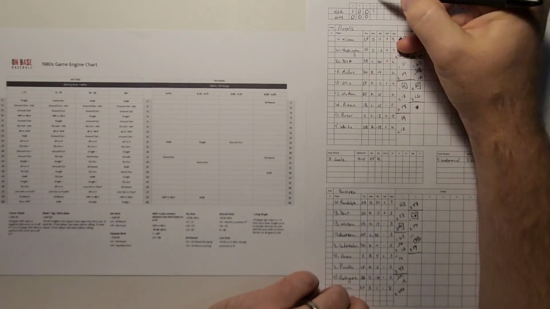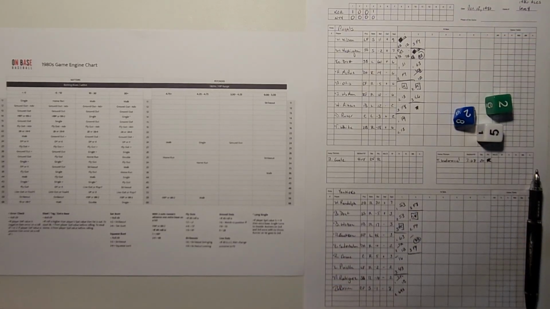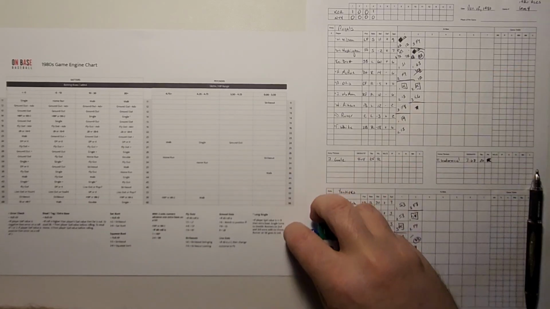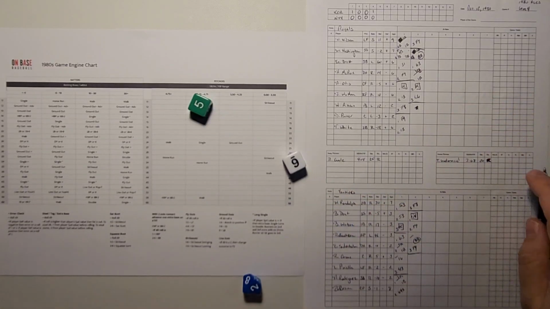So the Yankees go down in the 4th. They get one runner to first, but they can't move him around. And it is 2-0 Kansas City as we head to the top of the 5th. Stamina for Underwood is 20. He's not to 18 yet, so he's doing fine.